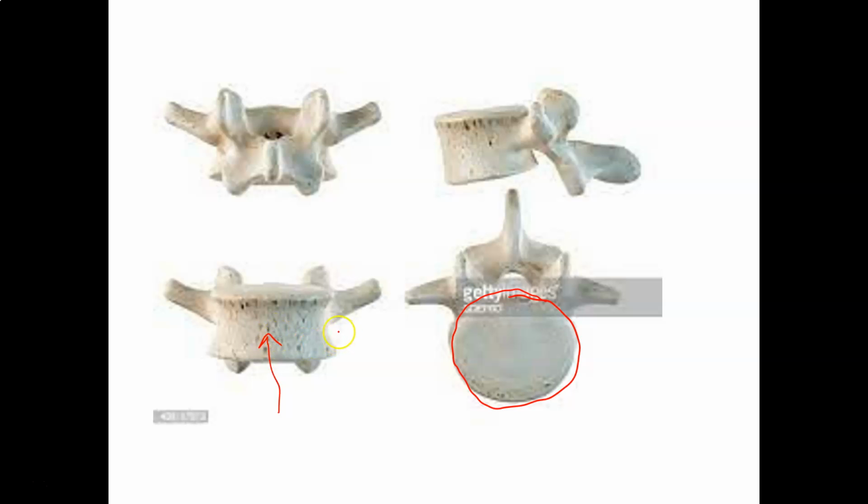This is a side view, and then this is a bird's eye view. So here's the hole that the spinal cord runs through. And then these are the bones. This is called the spinous process, and these are called the transverse processes.